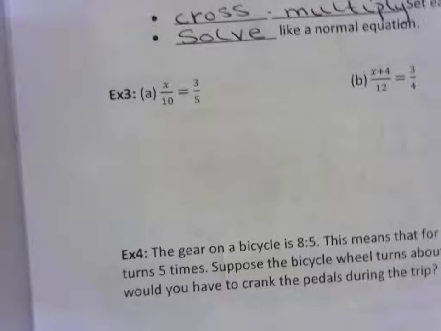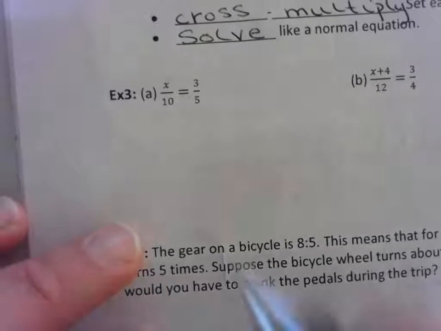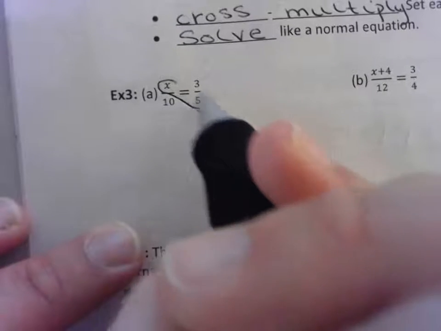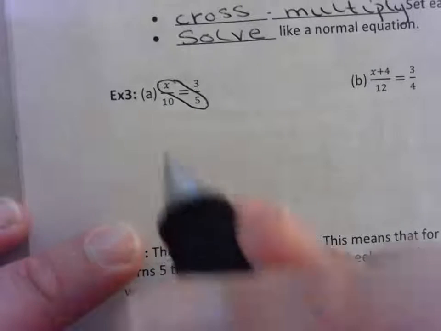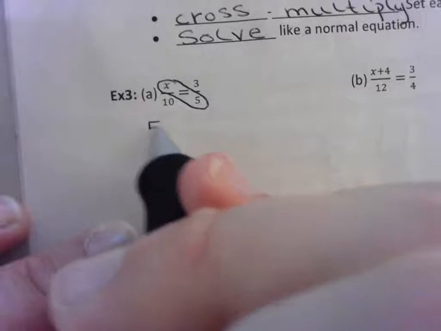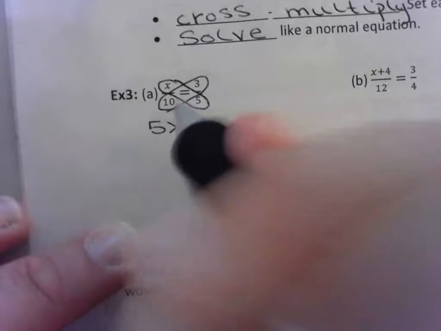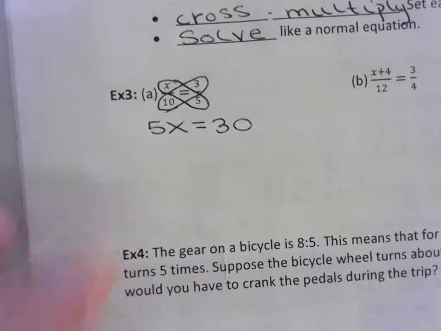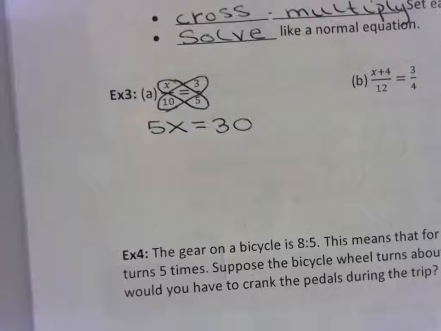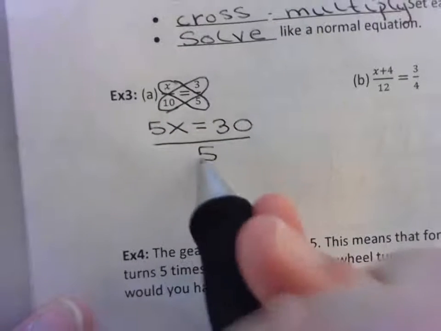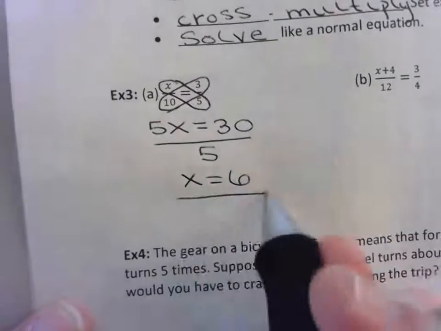So example 3, I have a fraction equal to a fraction, a ratio equal to a ratio. It's a proportion. The cross products of proportions are always equal. So we're going to cross multiply, set it equal to each other. If I start with the top left, x times 5 will give me what? 5x equal to 3 times 10, which is 30. So cross multiply and set your products equal. And now we have an equation we know how to solve. How do I solve it? Divide by 5, so x equals 6.